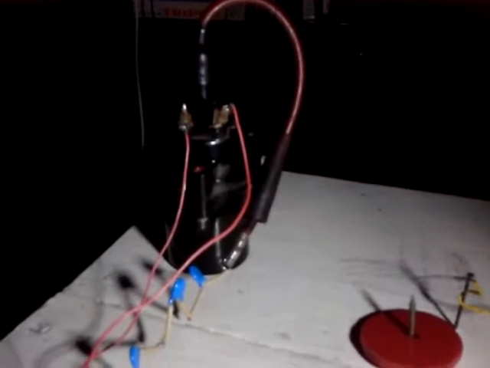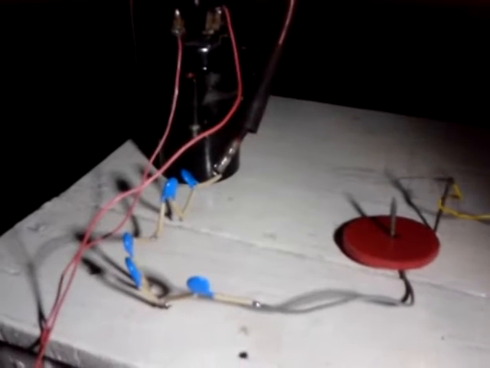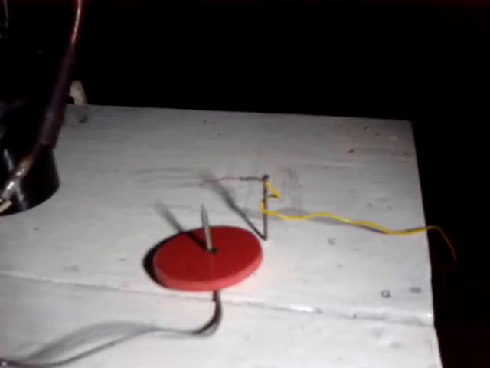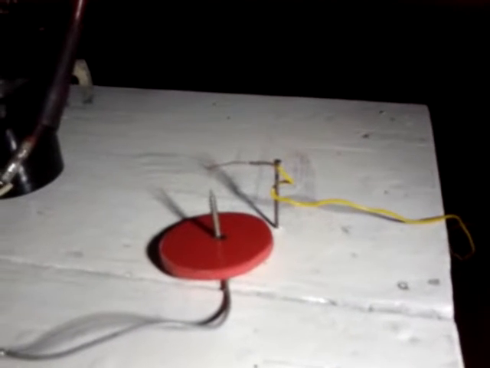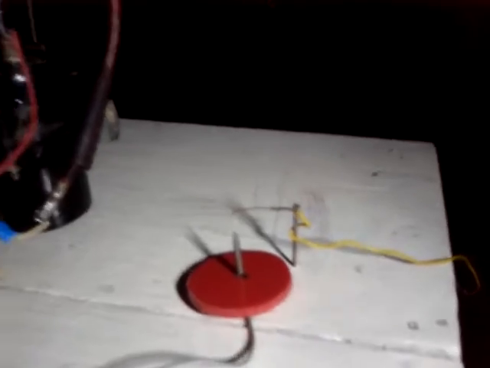Now what I've got here is an induction coil from a car which I've brought to resonance with this capacitor battery. And this is the terminal point and the ground to which the electricity will be discharging. I'll be controlling this coil with my software here.